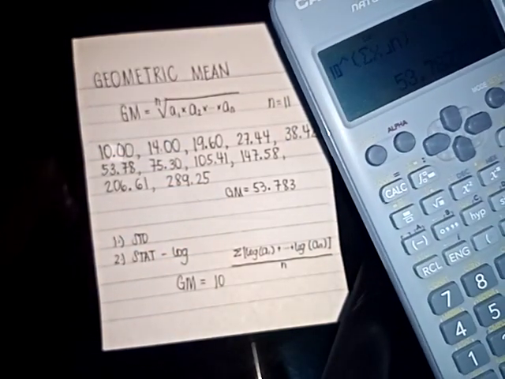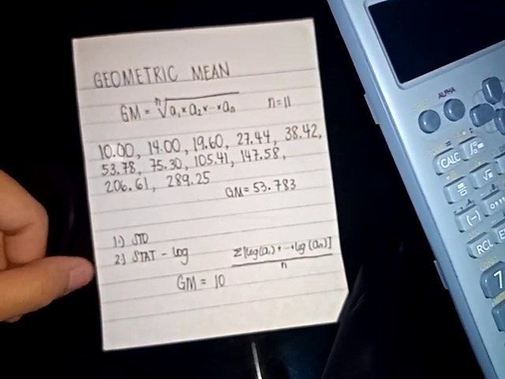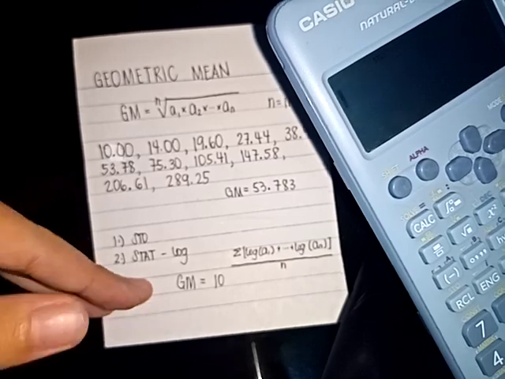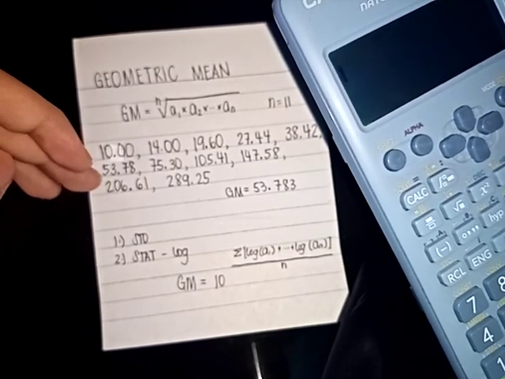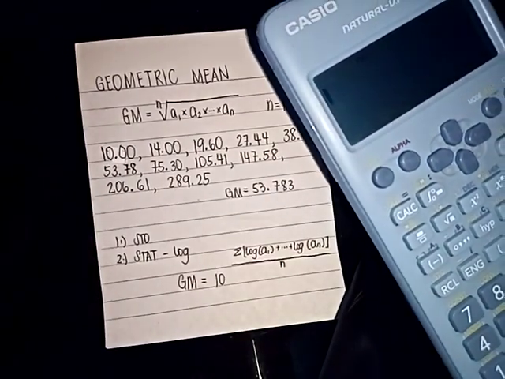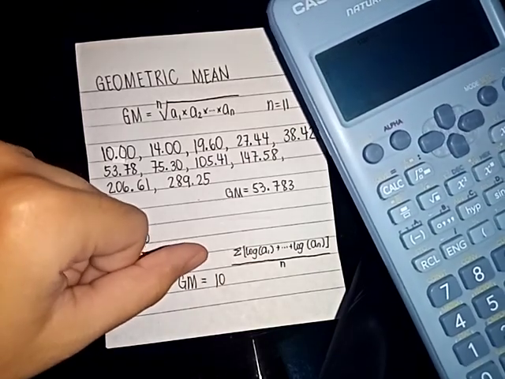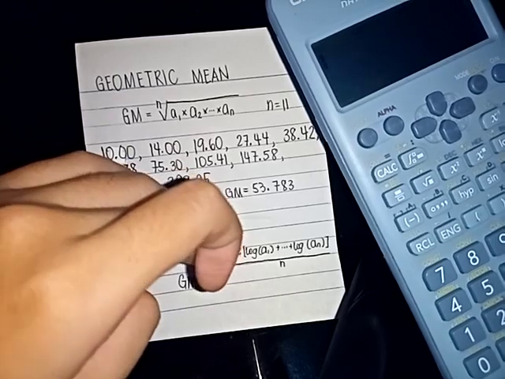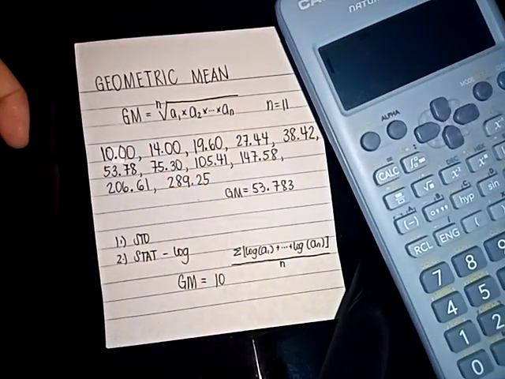So to summarize the stat log, we're going to use the stat function, input the logarithm of each term, and then get the anti-log of the sum of the terms divided by the n.